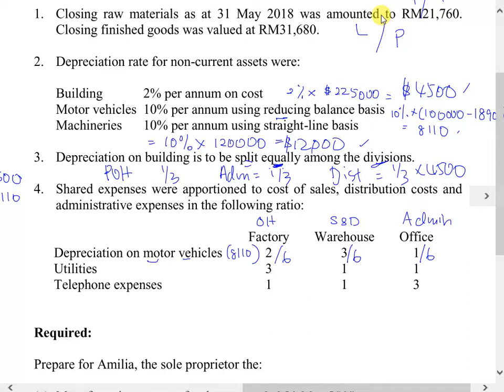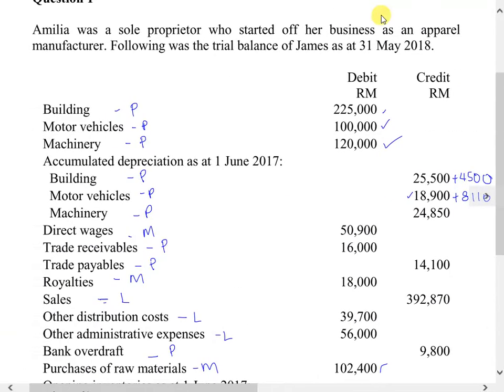In the factory. So everything goes to production overhead. Depreciation of machinery goes to production overhead straight. The first two we have to share, split, or we call this allocate. Machinery, no need, go straight to production overhead. Okay. So we have 12,000.